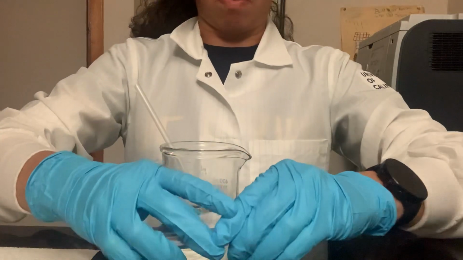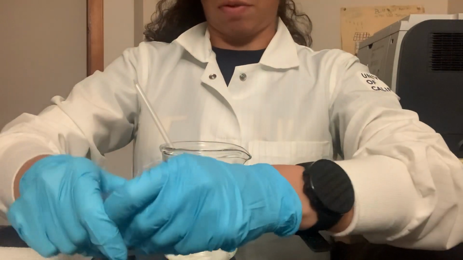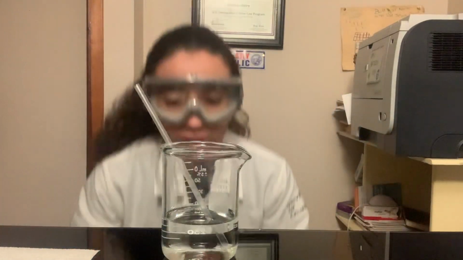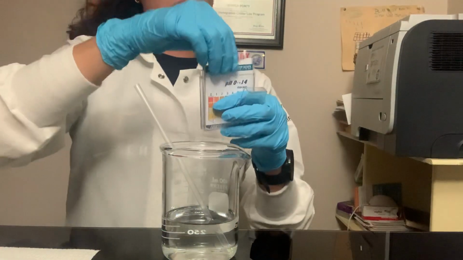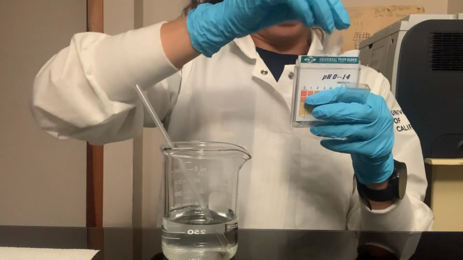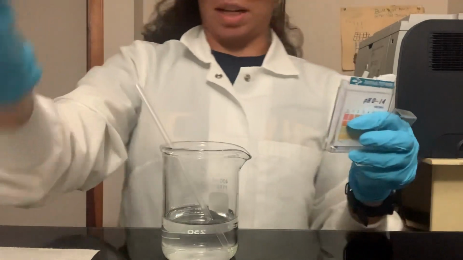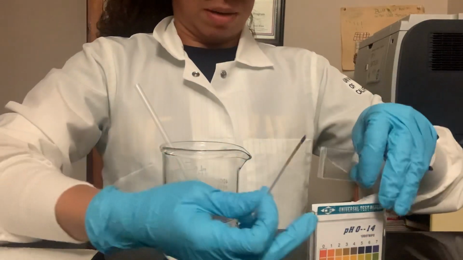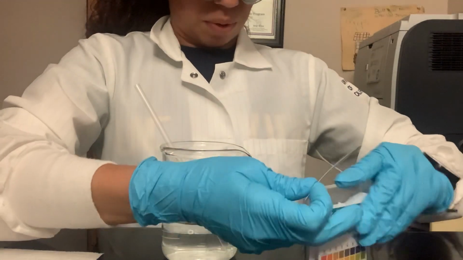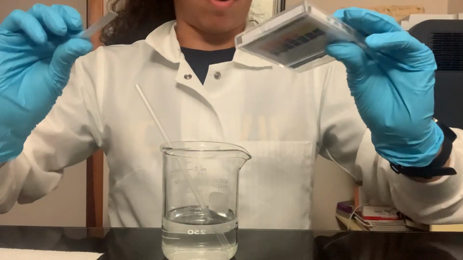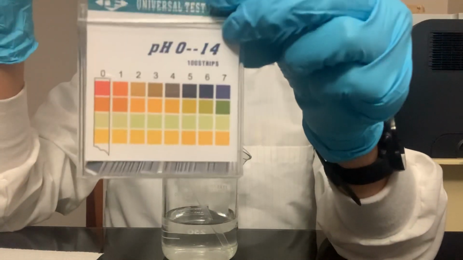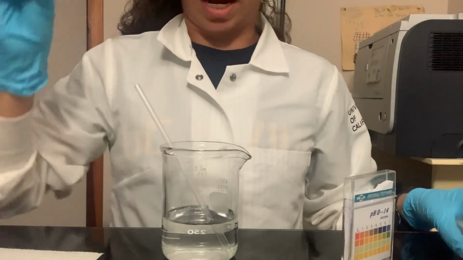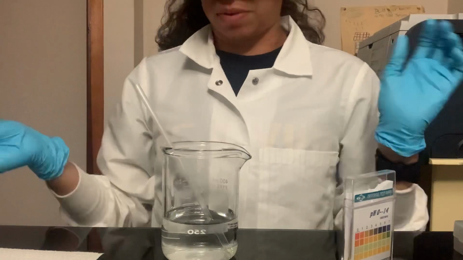Before we start, we have to take some initial measurements to see where we're starting from. I have 150 milliliters of distilled water in my beaker. I'm going to take a pH strip, which looks something like this, and dip it into the water to see which color it best matches. Then, for confirmation, we have a digital meter as well, to double check our measurements and make sure we're on the right track.